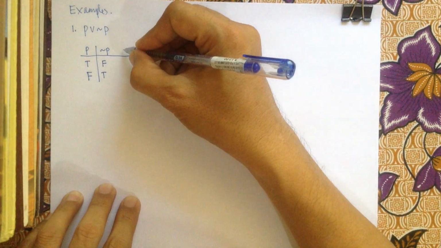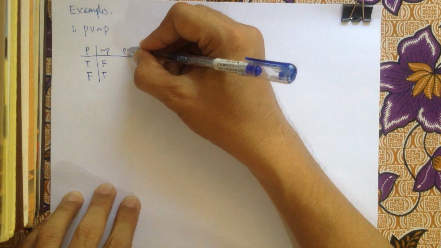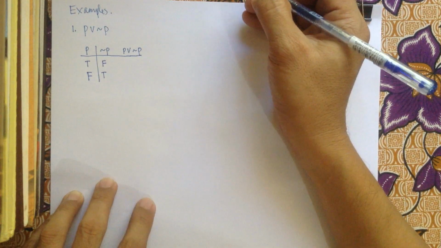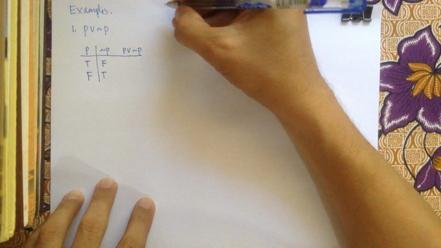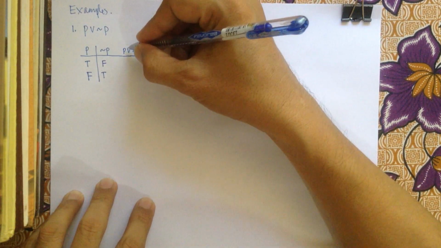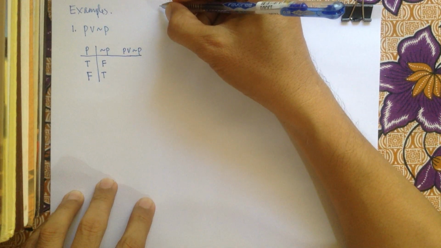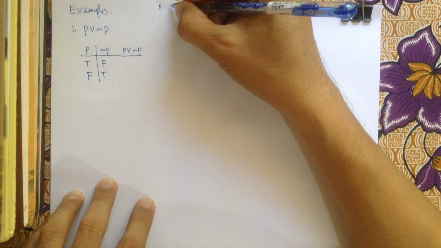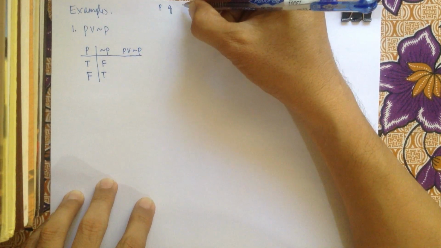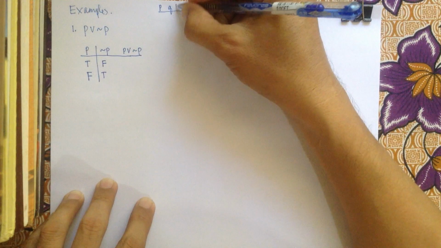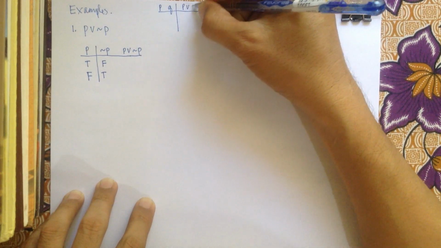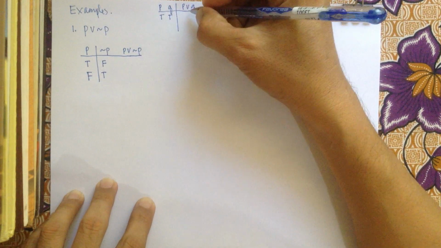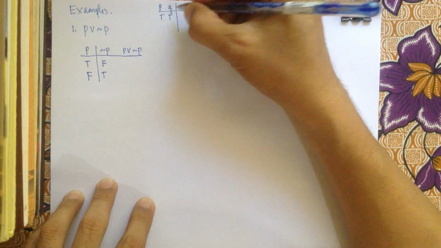And then for P or negation of P, we recall of course that under or, if you have P or Q, the truth value of P or Q is true when both P and Q are true.